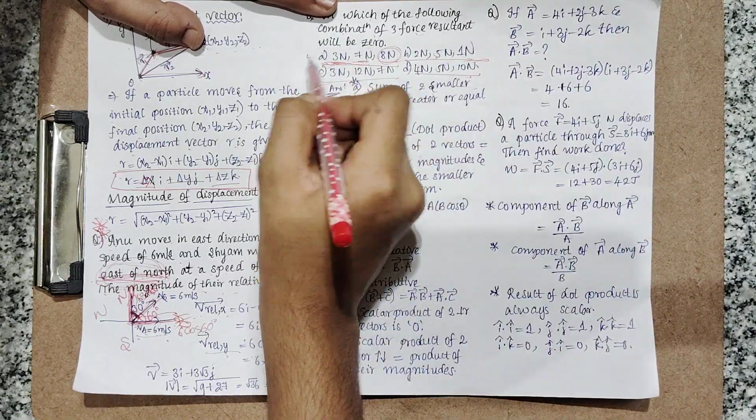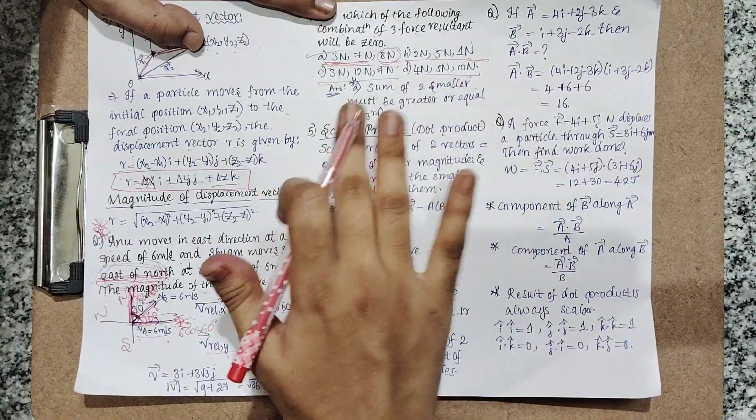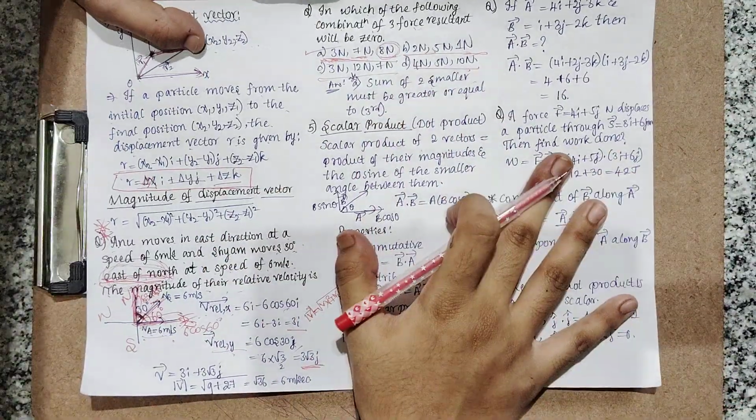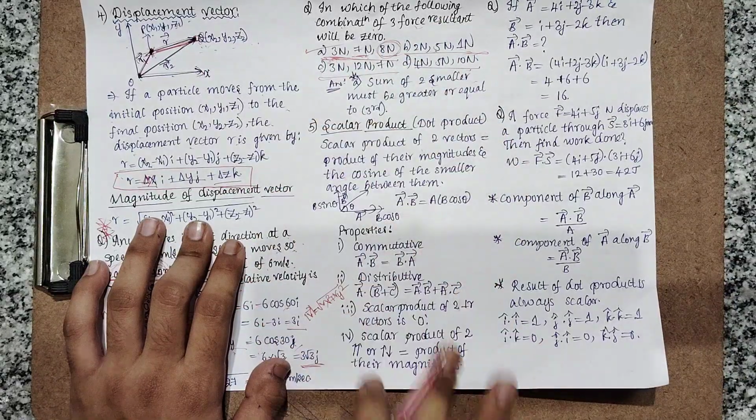So option A suits this. This will be your answer. The sum of the two smaller must be greater than or equal to the third. In that case, the resultant of the three forces will be equal to 0.